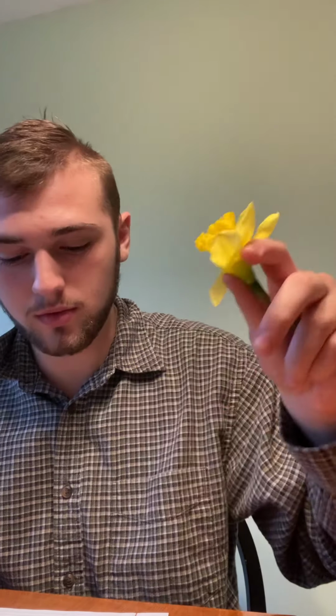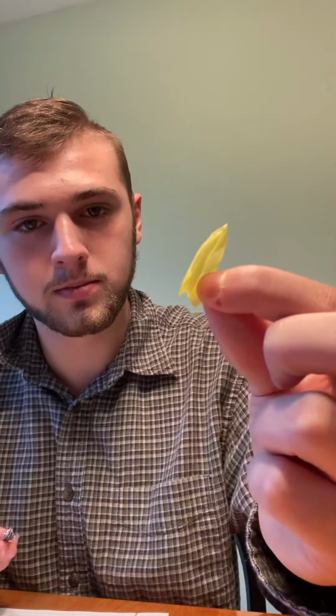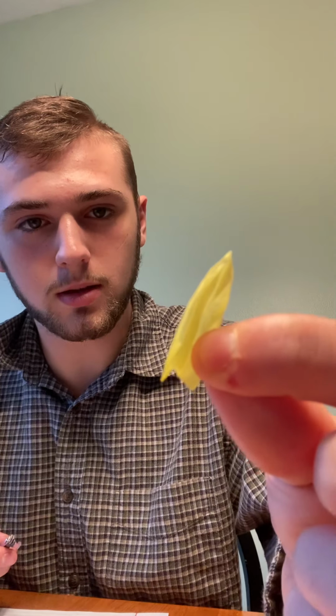And here's the actual flower part. I'll use this one, it's less messed up. The actual flower part itself, its job is just to reproduce. And the petals are here. And the petals' goal is to be bright and attract insects.